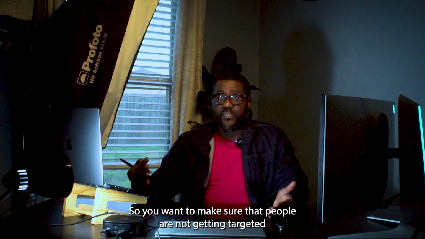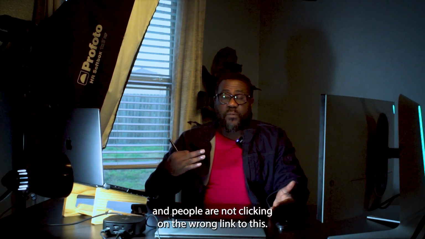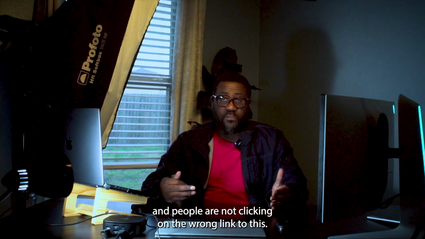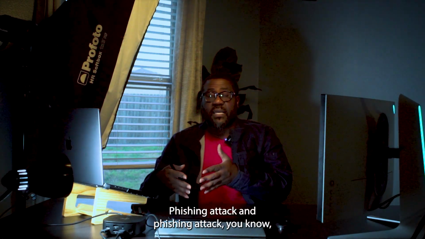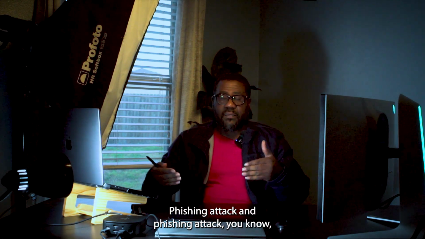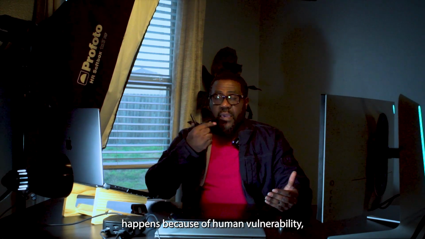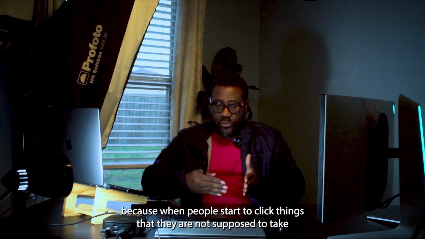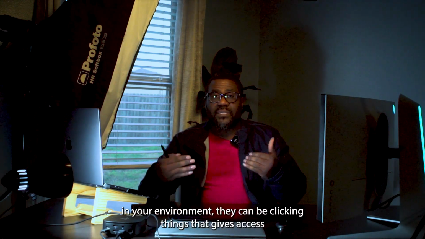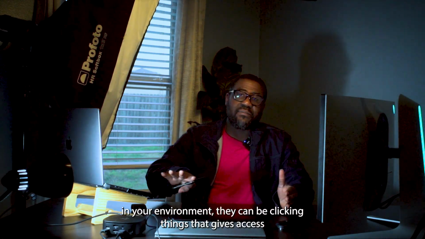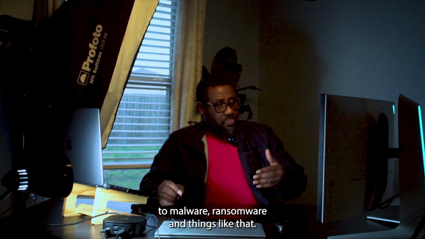Everybody is a target. So you want to make sure that people are not getting targeted and people are not clicking on the wrong link. This happens through phishing attack, and phishing attack happens because of human vulnerability. Because when people start to click things that they are not supposed to click in your environment, they can be clicking things that give access to malware, ransomware, and things like that.